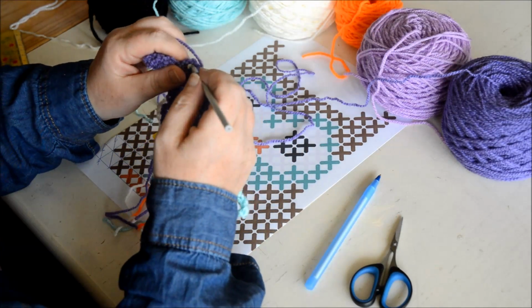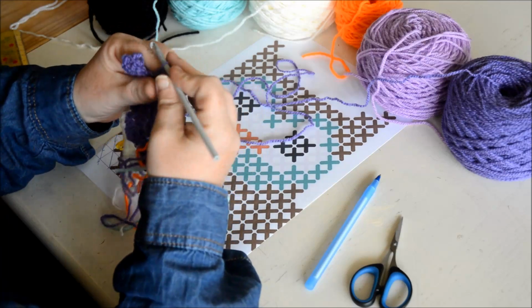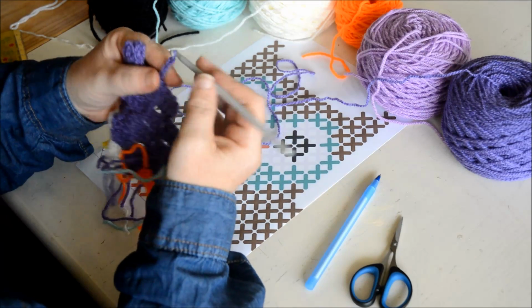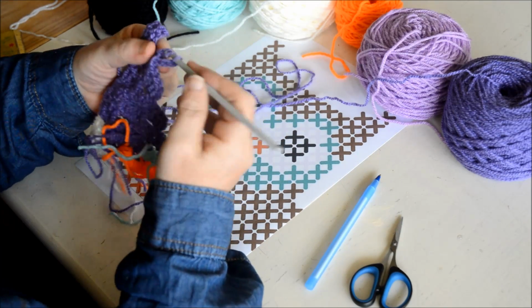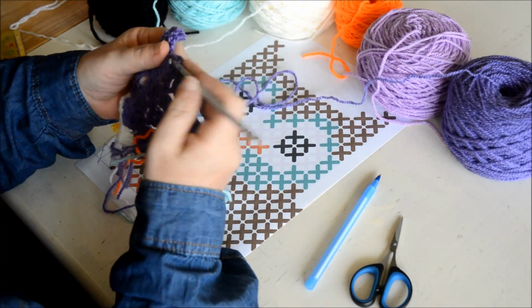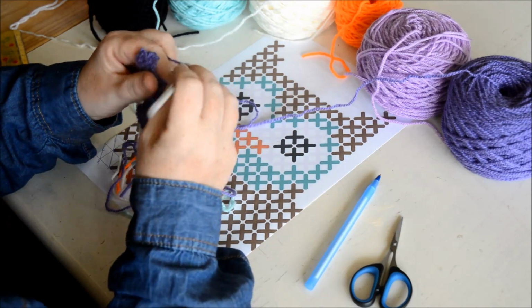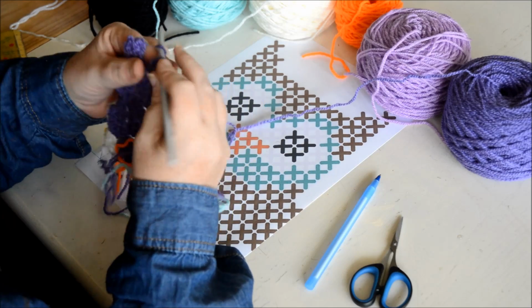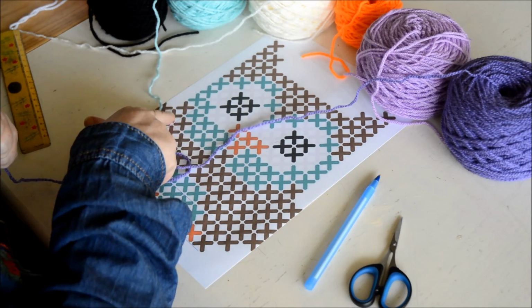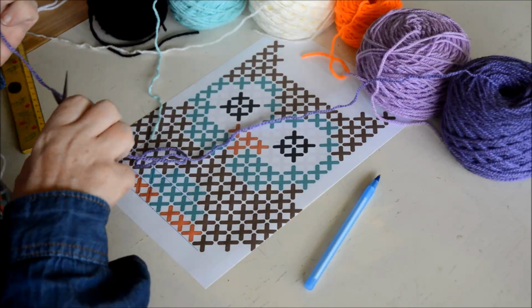That's number 3, so one more square. Chain 3, 3 double crochet, and now we're gonna make a color change, as you can see, to the white again.